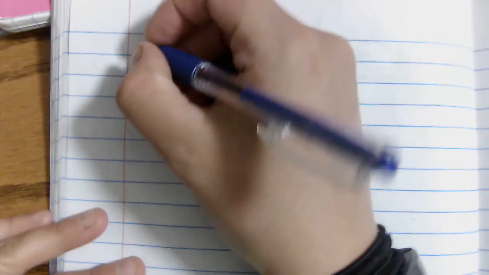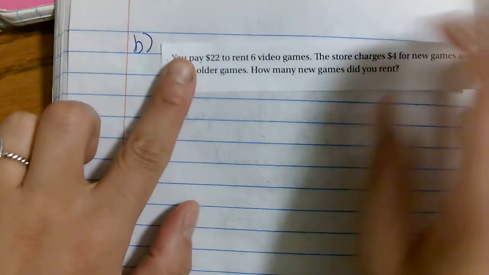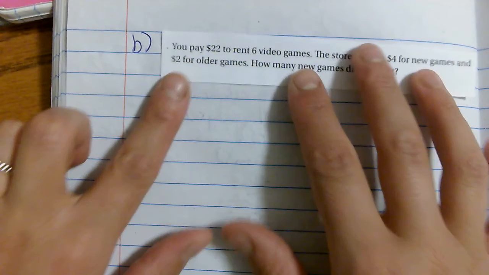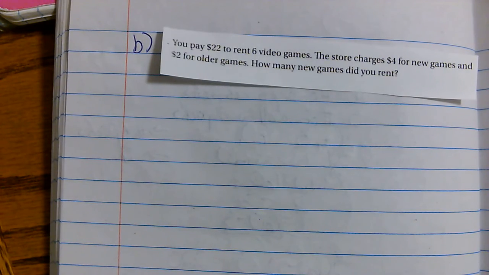Well, let's go ahead and try another. I'm going to go to the top of a new page. Sorry that these take up so much room. There's just a lot of work that goes along with them. I'm going to put a letter B, and I'm going to glue in this next one. What I'd like you to do right now is pause the video, give it a try yourself, and then hit play to see if my work matches yours.